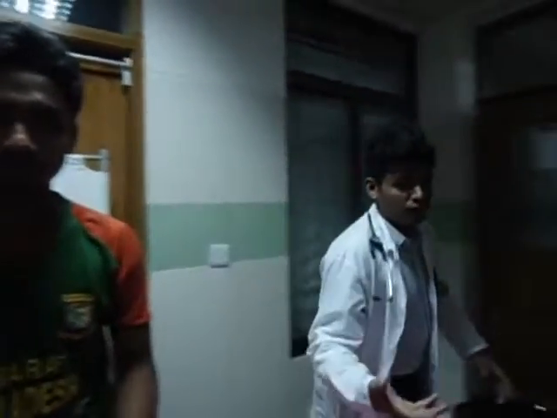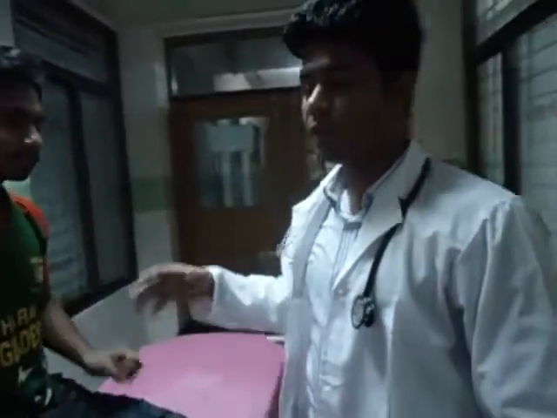So those are the basic tests, and always remember that when you examine the thyroid gland, don't forget to examine the lymph nodes. I'm not examining the lymph nodes here, but you have to examine all the cervical lymph nodes. Then you have to come forward, and here we have to start looking at some eye signs.